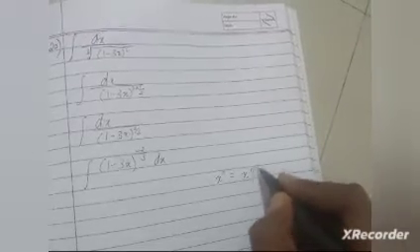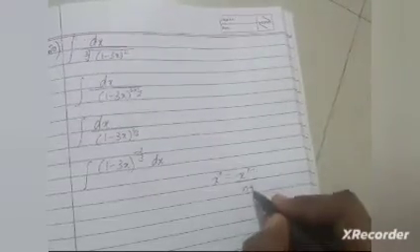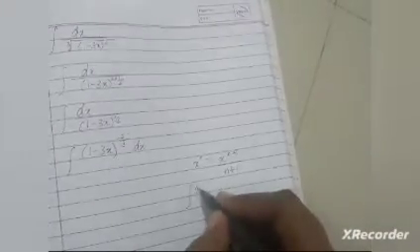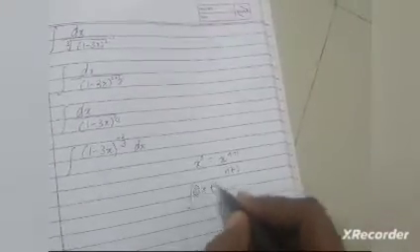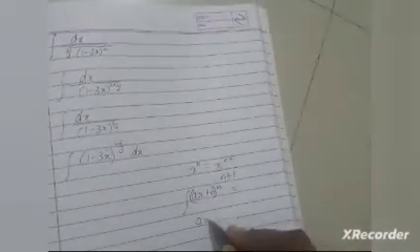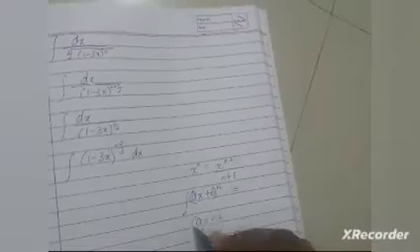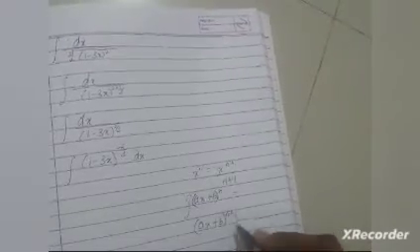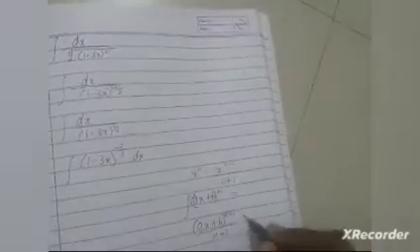Now formula, x raised to n is equal to x raised to n plus 1 upon n plus 1. And we have another formula as integration ax plus b to the power n is equal to ax plus b to the power n plus 1 upon n plus 1 into 1 by a.